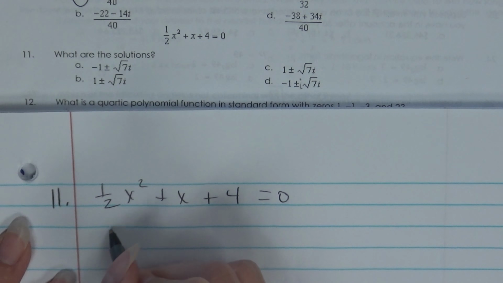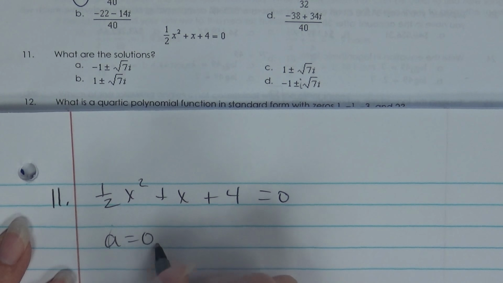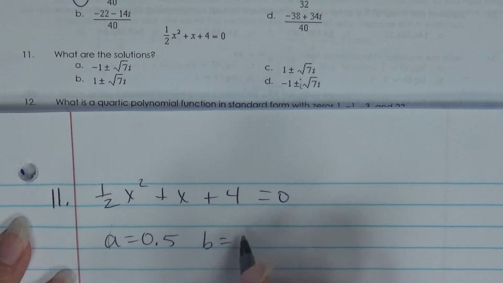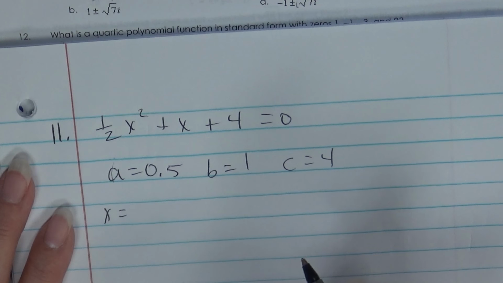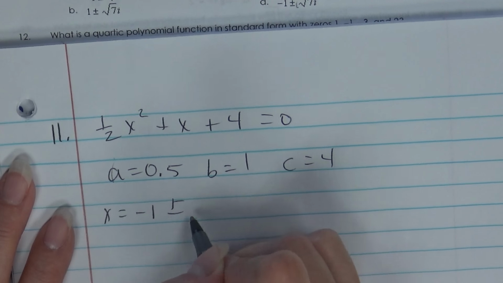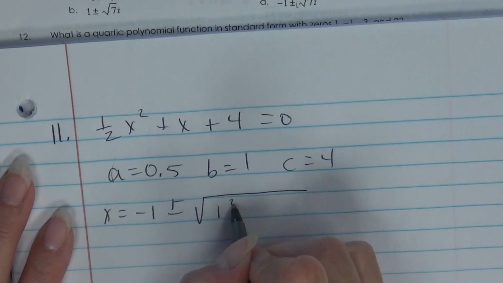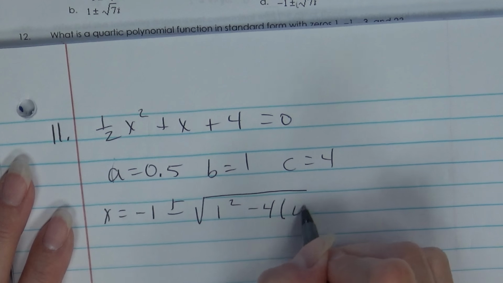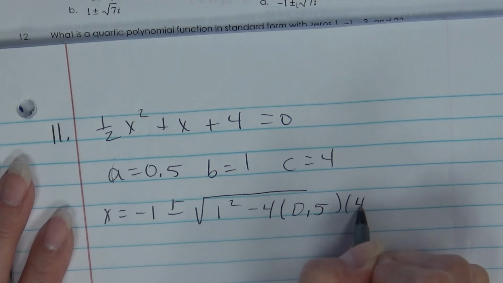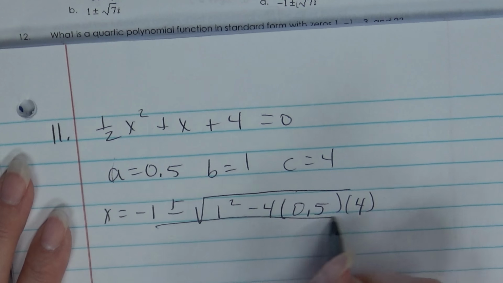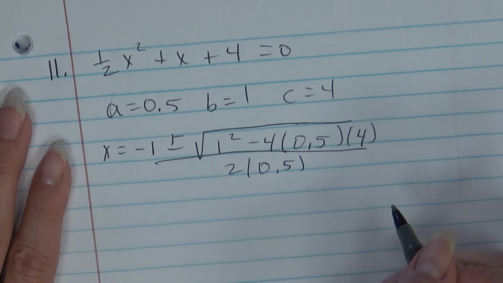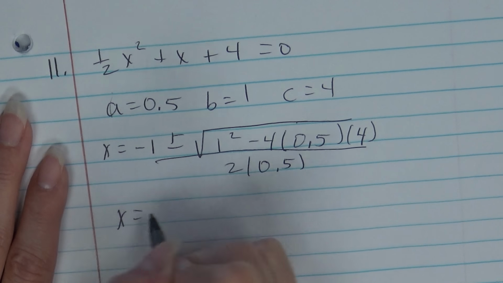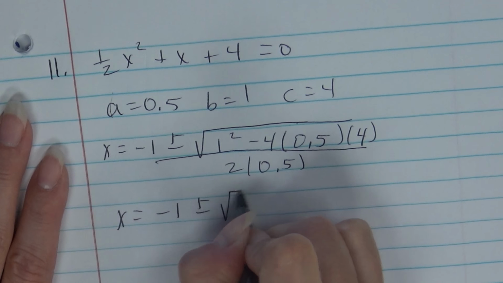So that means A is 0.5, B is 1, C is 4. So I'll do x equals -1 plus or minus the square root of 1 squared minus 4 times 0.5 times 4, all over 2 times 0.5. Okay, so I have x equals -1 plus or minus the square root.